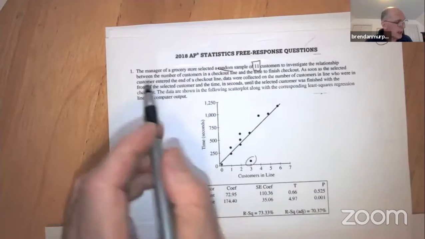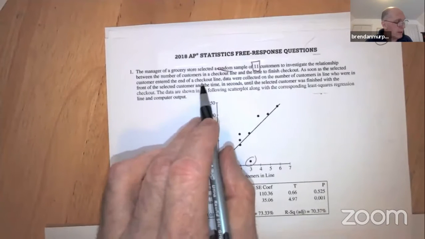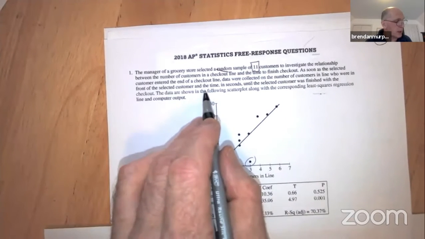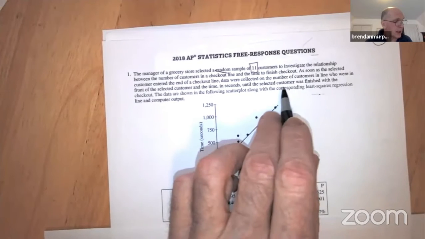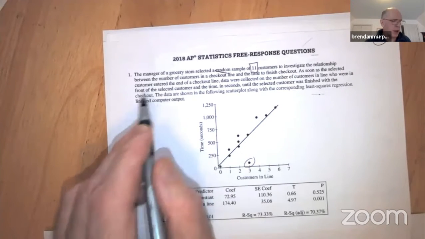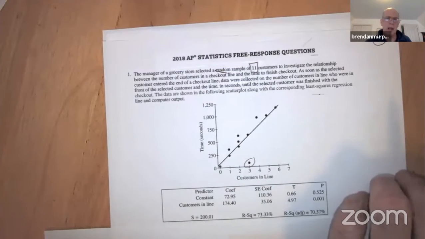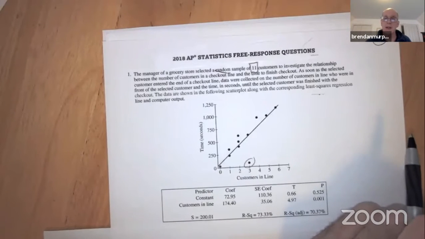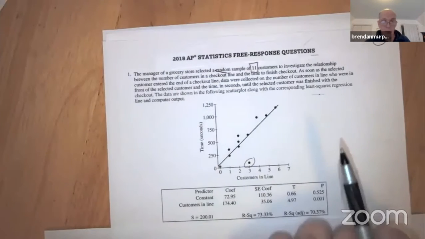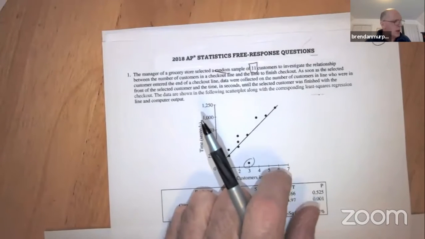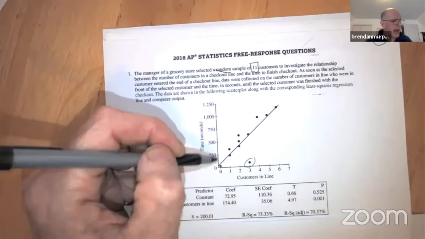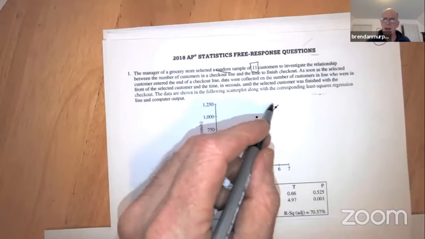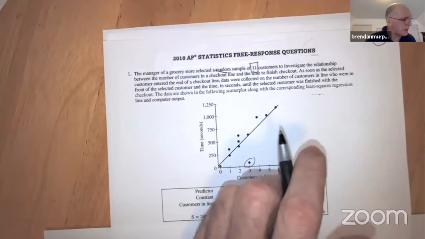As soon as the selected customer entered the end of the checkout line, data were recorded on the number of customers in line who were in front of the selected customer and the time in seconds until the selected customer was finished with the checkout. So you're done shopping and you get in line and they count and there's 3 people in front of you and the clock starts ticking. How long is it going to take you to move to the front of the line and then finally check out? I looked down here at the data and saw that it was increasing, more customers in front of me in line, probably going to take longer to check out. So that made sense to me.